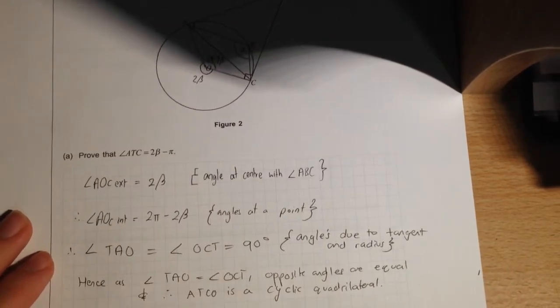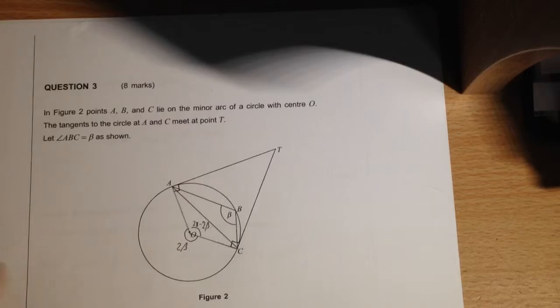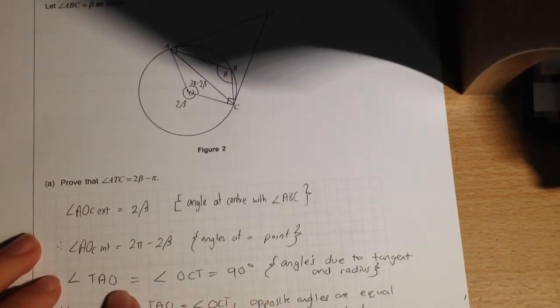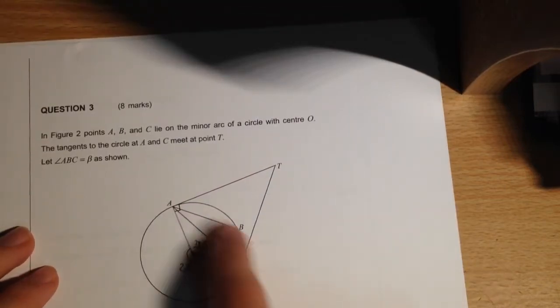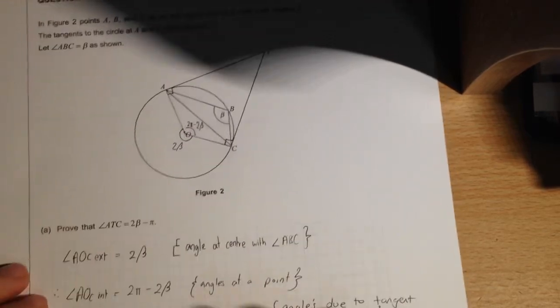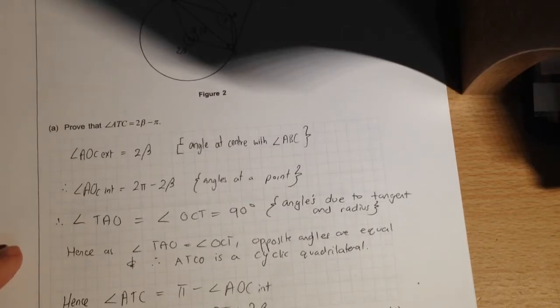And so we're given the centre for a reason. We know that OA equals OC equals the radius of the circle. So consequently, we know that the angles TAO and OCT, which are these angles here, are going to be 90 degrees based on the radius tangent theorem. And as a consequence of that, we can start constructing the following equations.